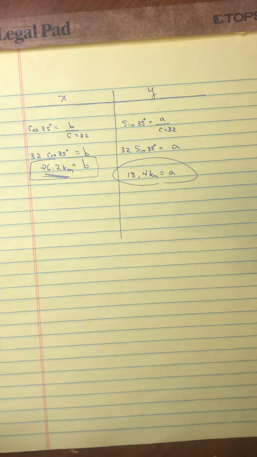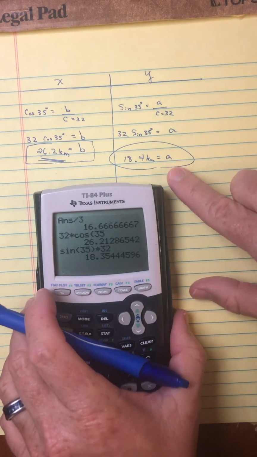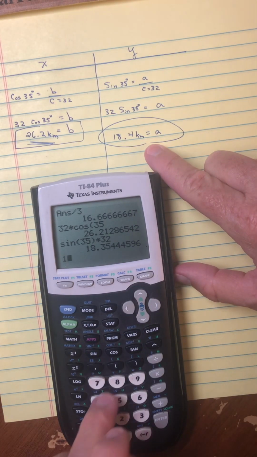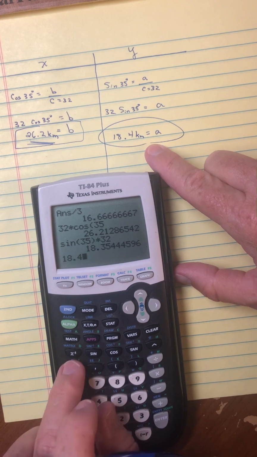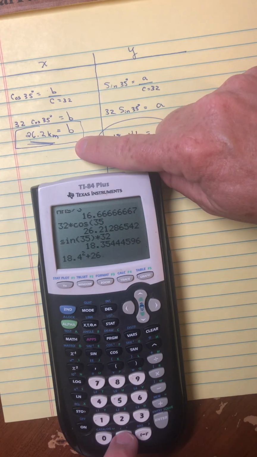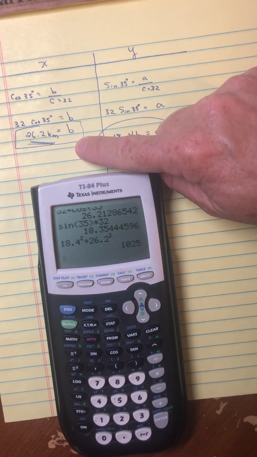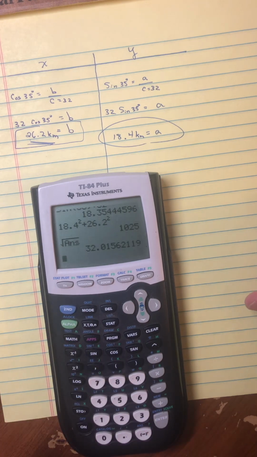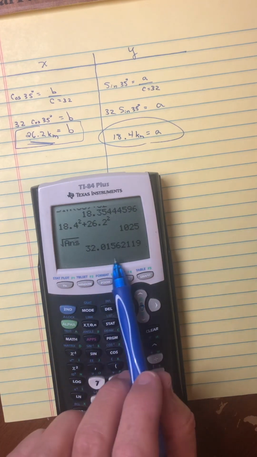And maybe just kind of a check, maybe I'll do the Pythagorean theorem here. If this is the A, I'll do A squared, so 18.4 squared, plus B squared, 26.2 squared. That should equal C squared. So let me take the square root of that. Yep, and I get 32, other than some rounding.